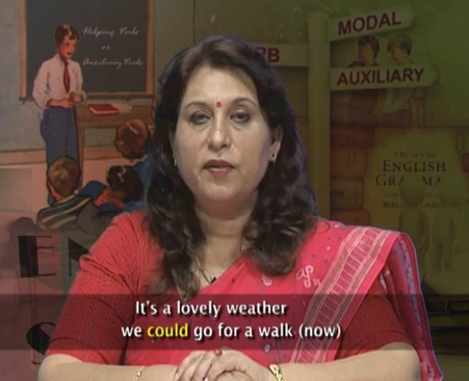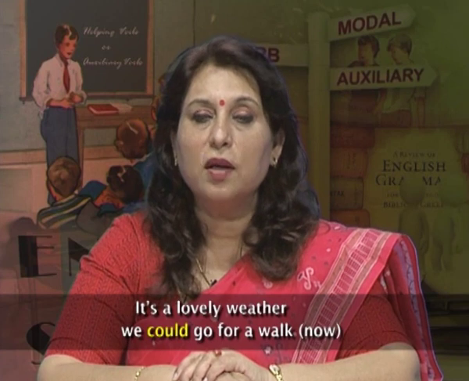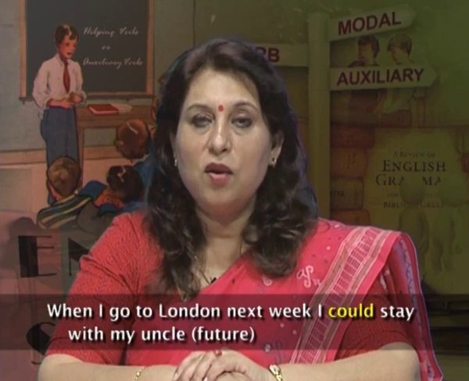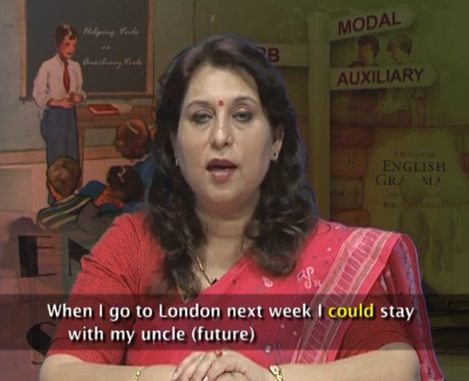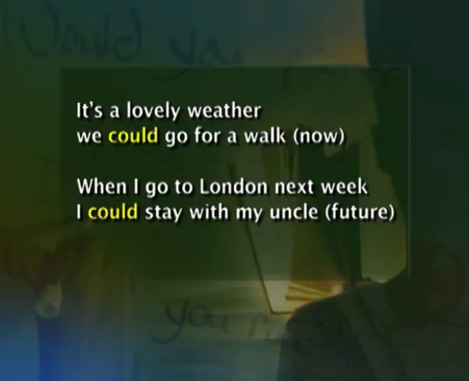Could is used to talk about possible actions now or in the future. It's lovely weather, we could go for a walk. Or, when I go to London, I could stay with my uncle. We have to remember, however, that in the above sentences, in place of could, we can also use can, but if we use can, the actions will become more sure, and with could, they are less sure.